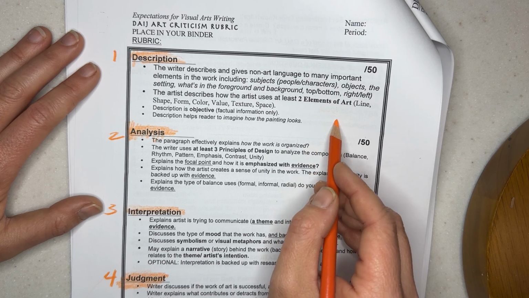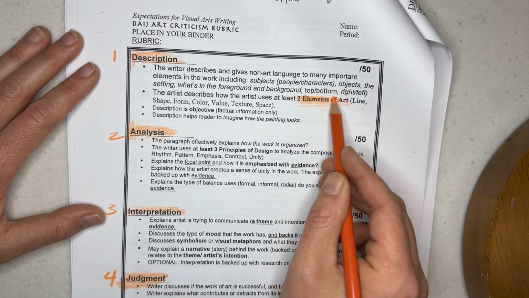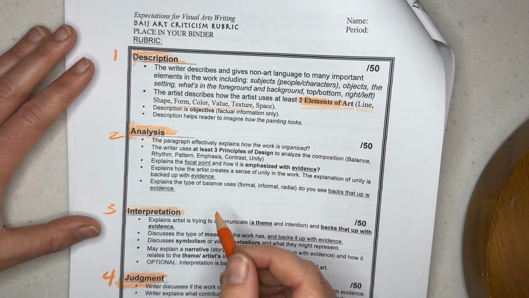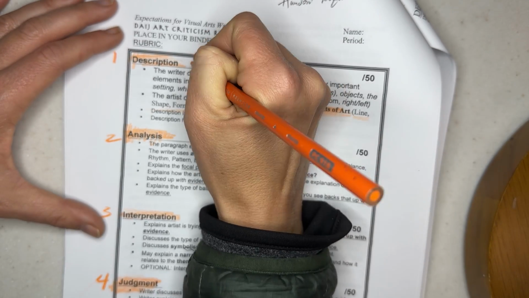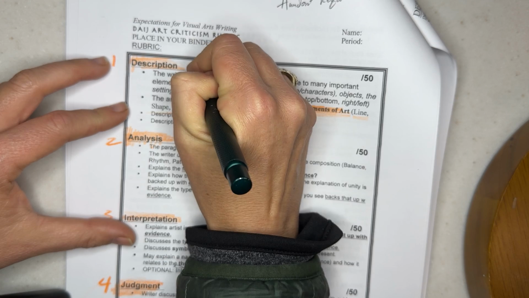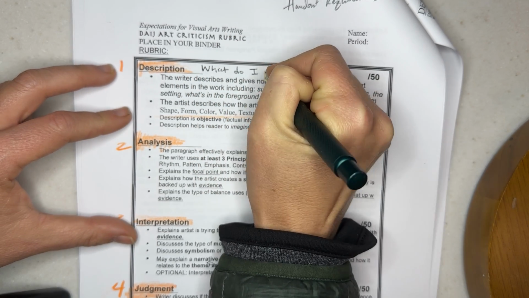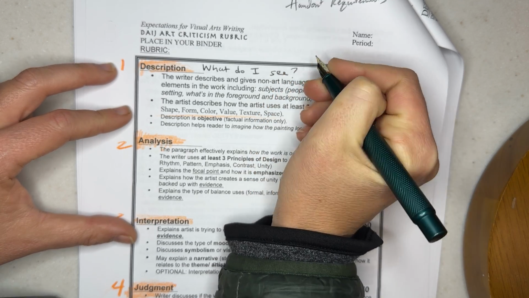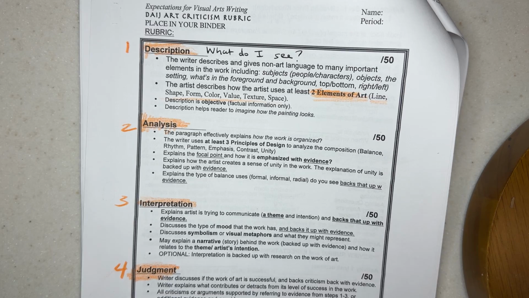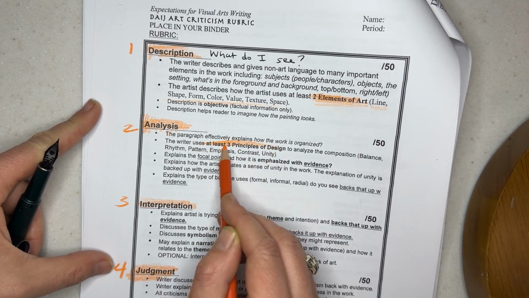You need to talk about at least 2 elements of art in your paragraph, if not more, where you describe everything you see. The key question here is, what do I see? So you're going to describe everything you see in your painting, your CD cover. Now in the second paragraph, talk about at least 3 principles of design.